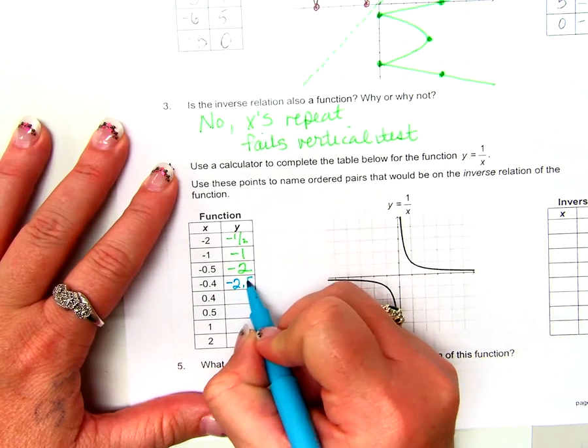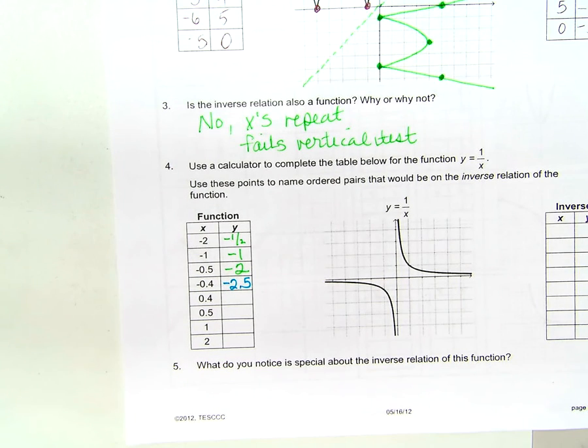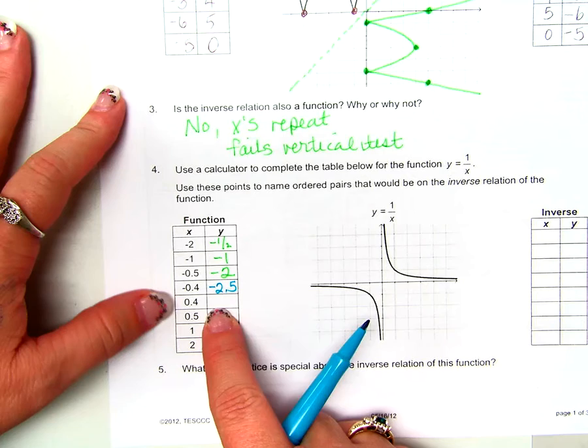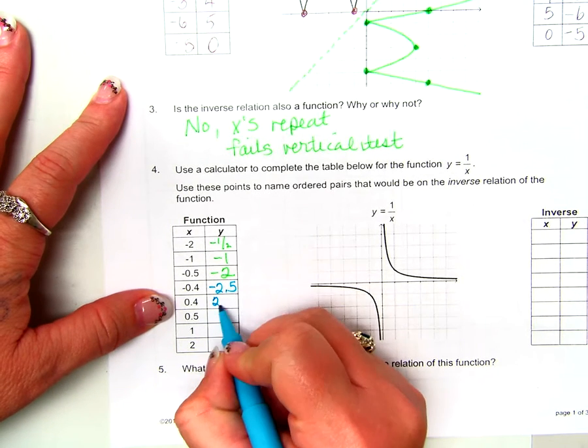Negative 2.5, right? Goes in half. Negative 2.5. There's a little pattern here. Guess what the next one's going to be? It's going to be positive 2.5, right?